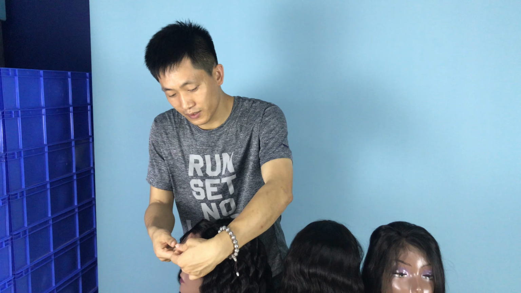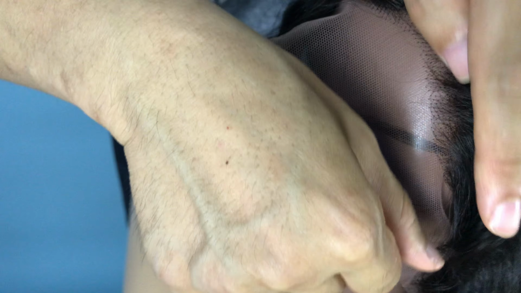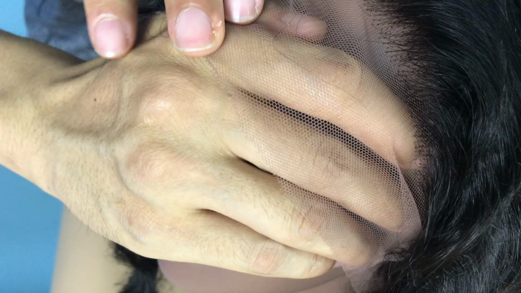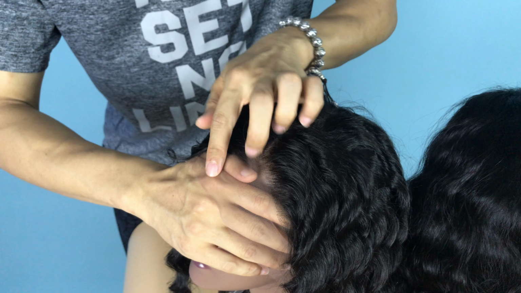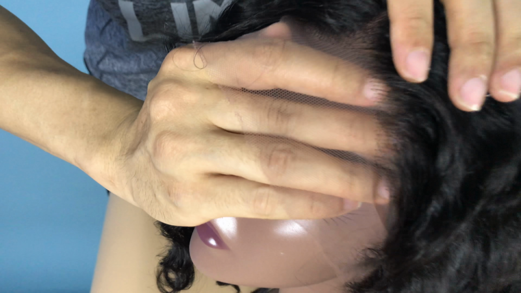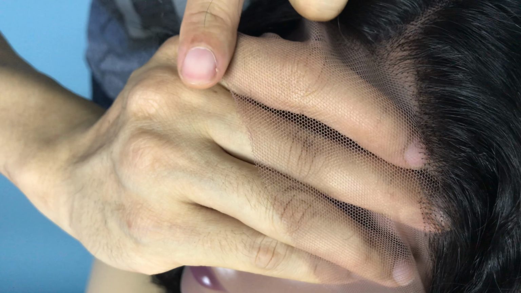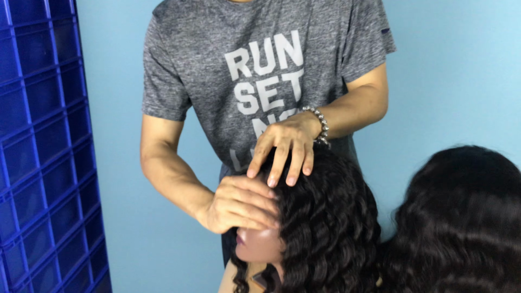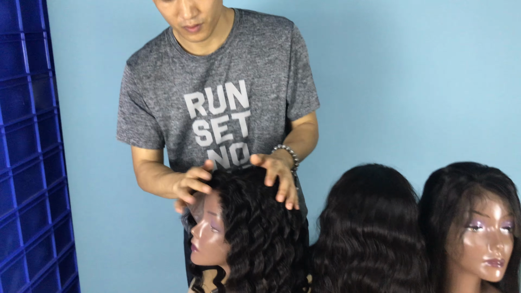And you see the lace color. Can you see this lace color? This is my skin color. This is the lace color. Does it match my skin color? Some people keep asking me about the transparent lace color. I told them we have two types of lace. One is medium brown, another one is light brown. But some people will call it transparent. You see, it matches my skin color, this one.